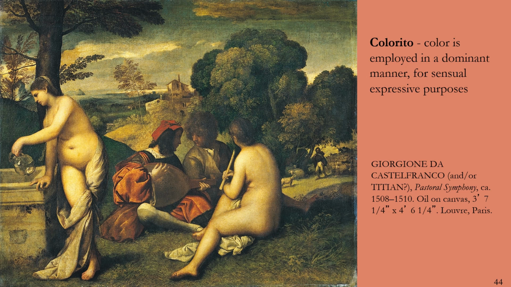This is by an artist named Giorgione, who was a student of Bellini, and also possibly another student, a guy named Titian. This is known as Pastoral Symphony. It has been interpreted as an allegory for creativity. We have these two musicians out in the field. These women are supposed to maybe represent Greek muses. Muses were goddesses of the arts.